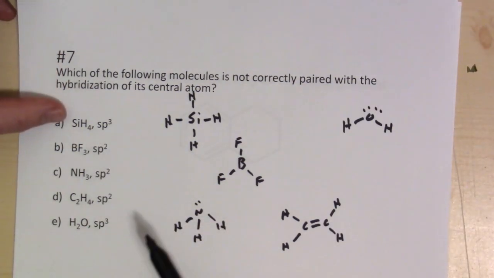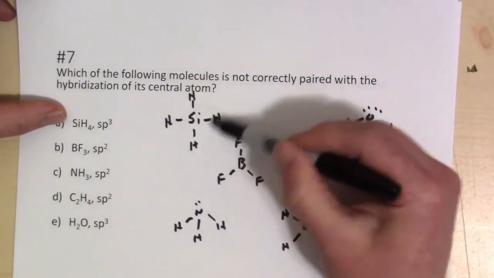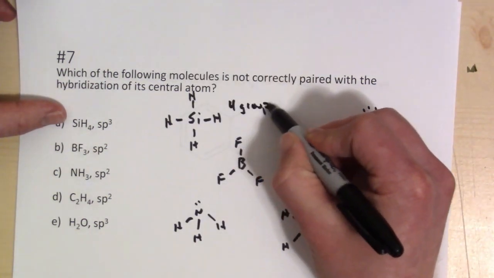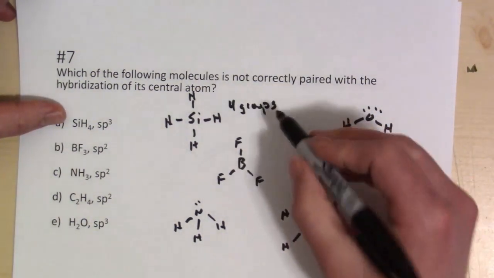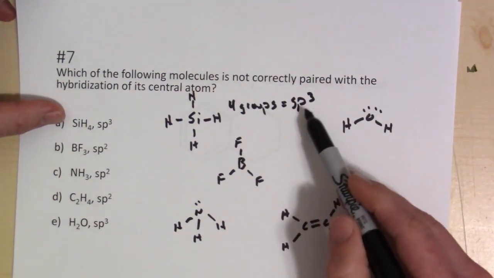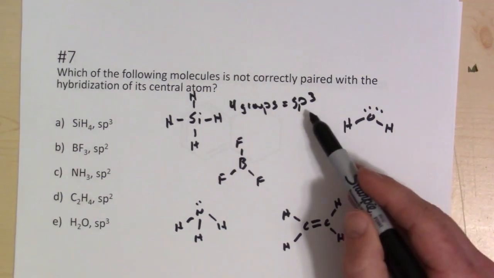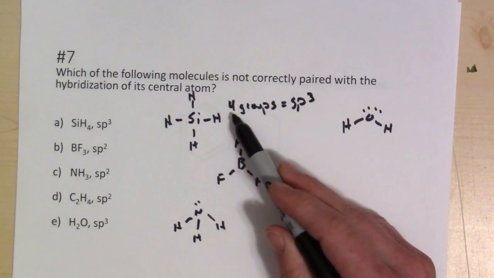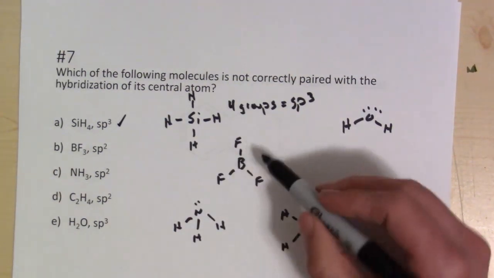So starting with SiH4, we see that there are 4 groups around that central silicon. So when there are 4 groups, that's going to correspond to an sp3 hybridization, because if you have 1 s orbital and 3 p orbitals, that's going to be 4 sp3 orbitals, which corresponds to 4 groups. So this one is correctly paired.